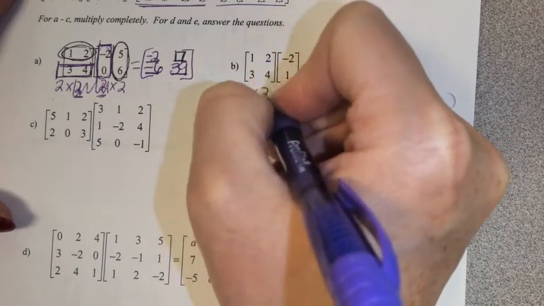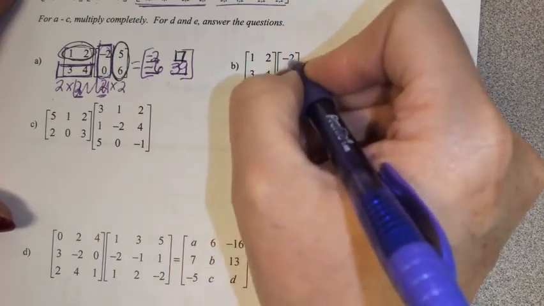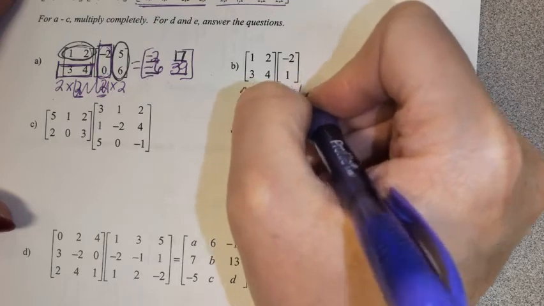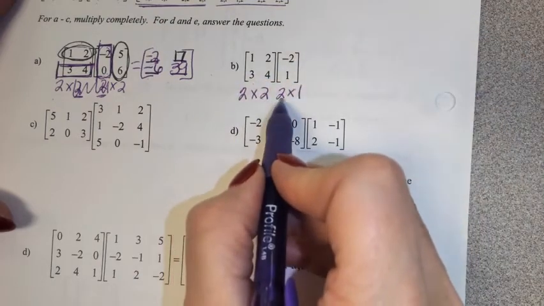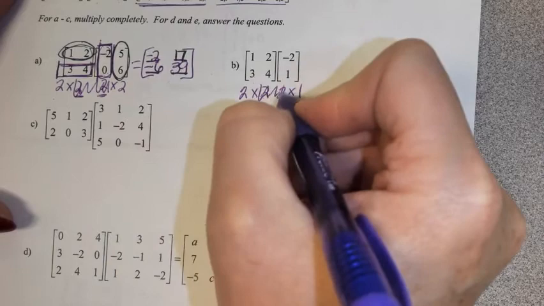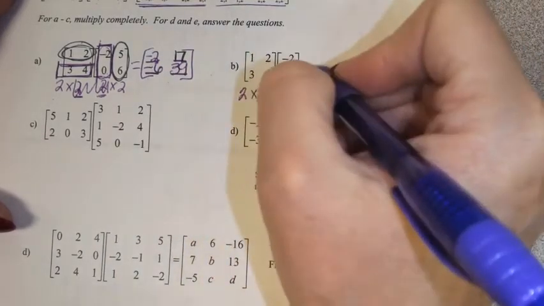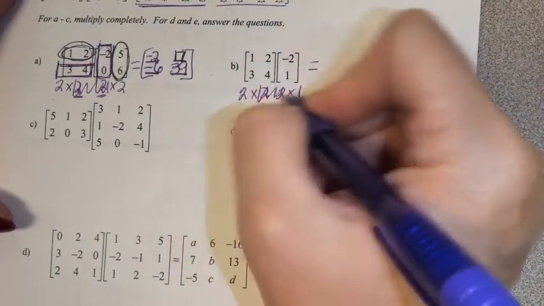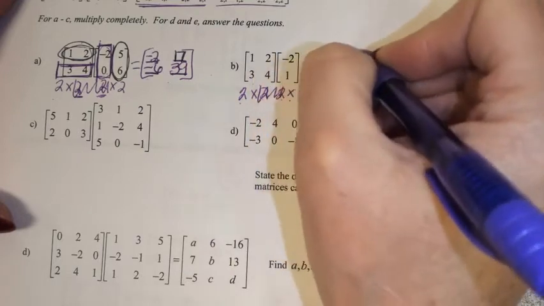All right, checking this one, I have to see what the dimensions are. So I have a 2 by 2 matrix multiplied by a 2 by 1 matrix. And now those middle values have to be the same, because that column must match the row from the second one. So we're going to end up with a 2 by 1 matrix: 2 rows, 1 column.